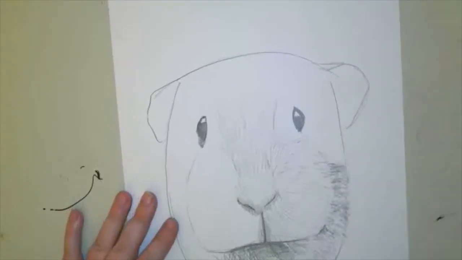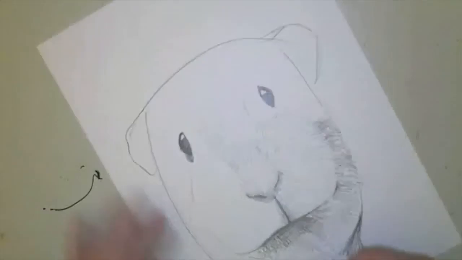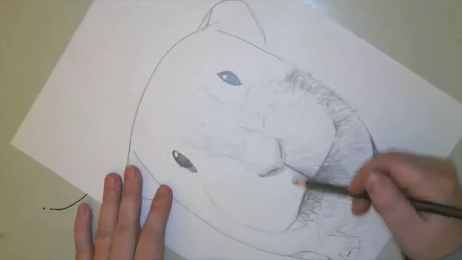Okay, and I'm going to draw his feet kind of more in shadow. I'm going to go ahead and work on this part of his nose now.